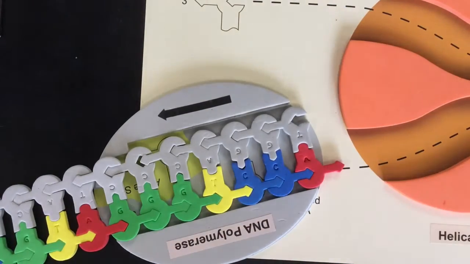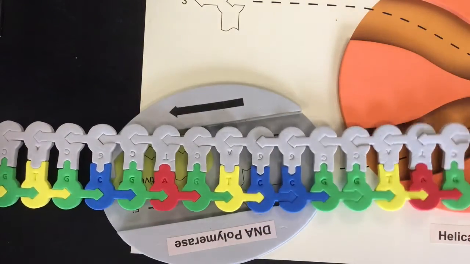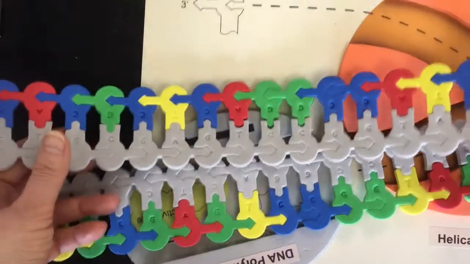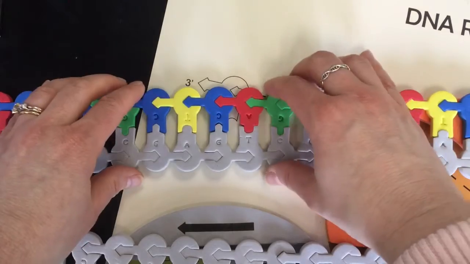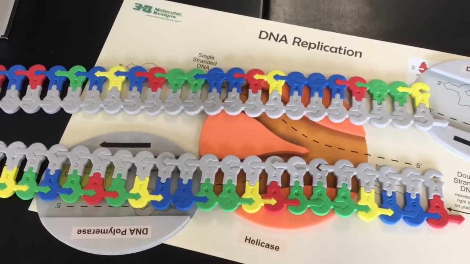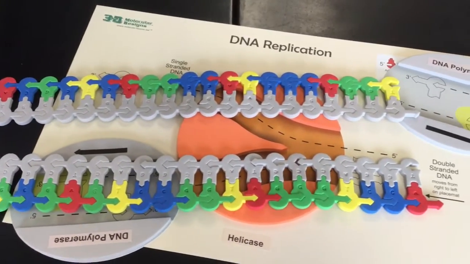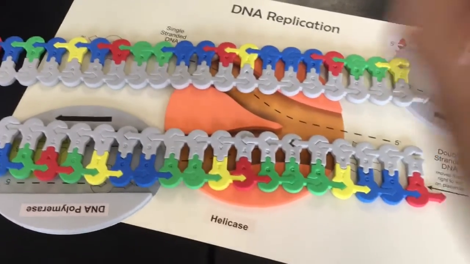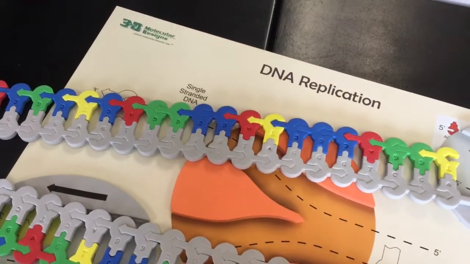Okay, so we're done making these. Now what I want you to notice about these is we started with one double-stranded DNA, with colors on both strands, and now I have two new DNA strands. And here what I want you to notice is, remember when we replicated this, we used gray for the new ones, and the original ones were colors. So do you see how half of my new strands now are gray and the other half are colored?